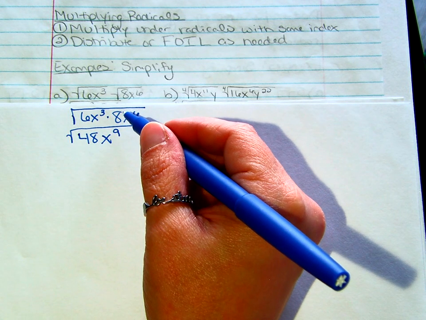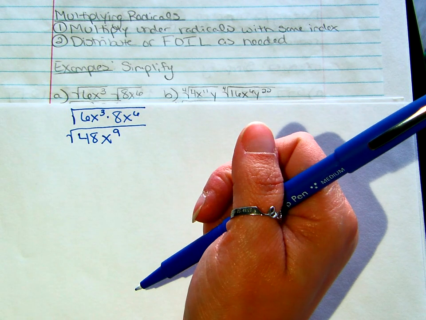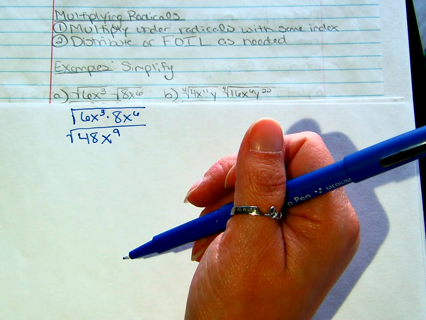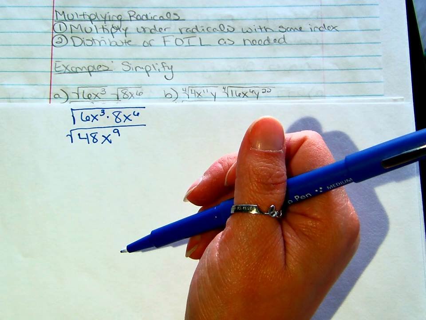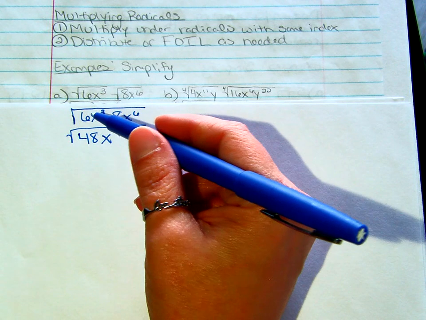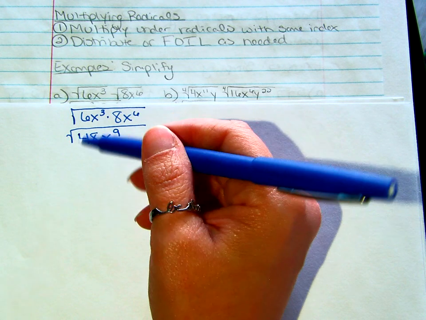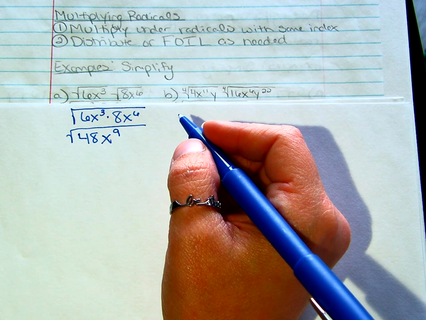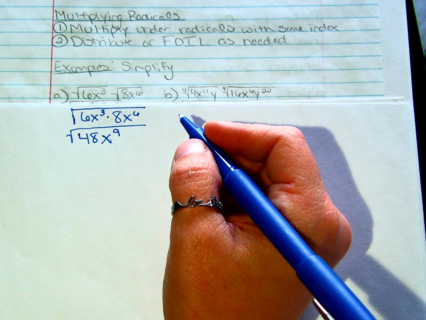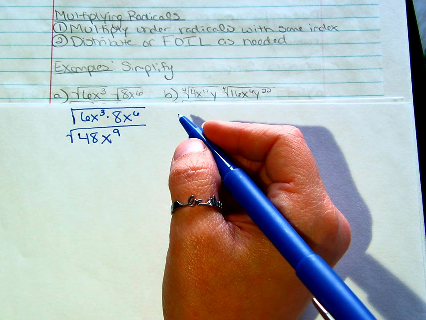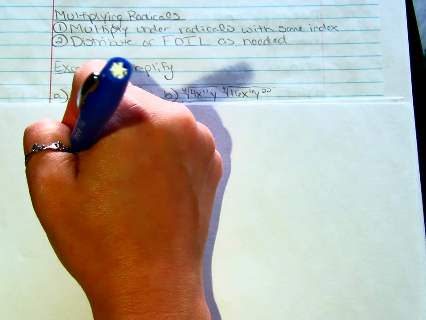There's lots of different ways you could do this. In general, I recommend combining and then simplifying. But when it comes to the number part, it might be easier to simplify first. Because what's the perfect square that's going to come out of 48? Remember, my perfect squares are 1, 4, 9, 16. Four will work, right? 4 is going to come out for sure. 4 times what gives me 48?